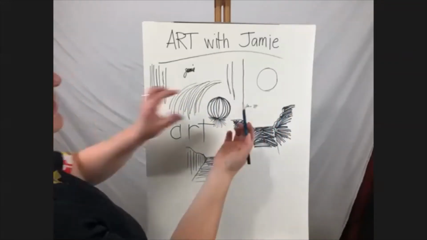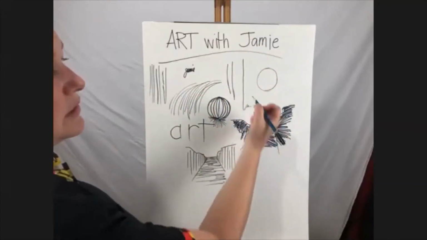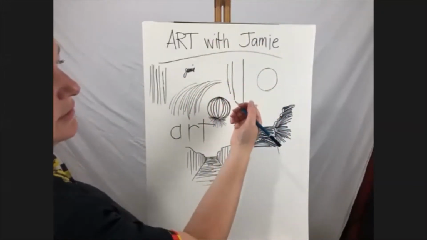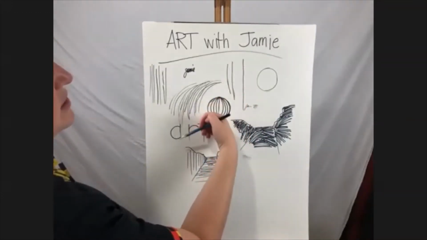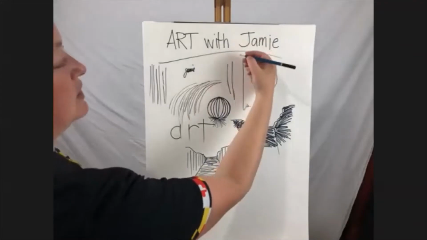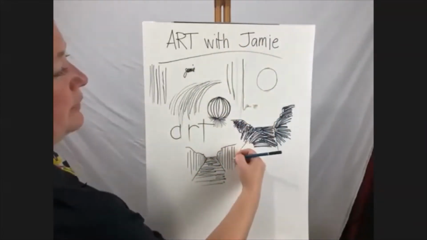I'm about an inch or so here, and I'm working with my whole arm, not just my wrist, okay? Wrist movement is good if you want to do that, right? But if you want to get some really good line work in, use your shoulder, use your whole arm, okay?